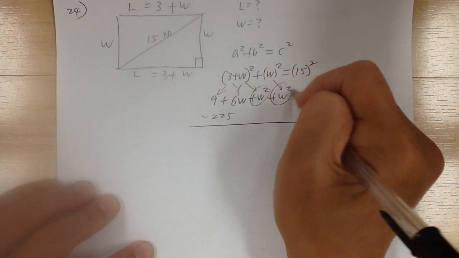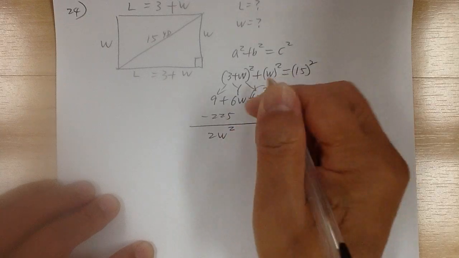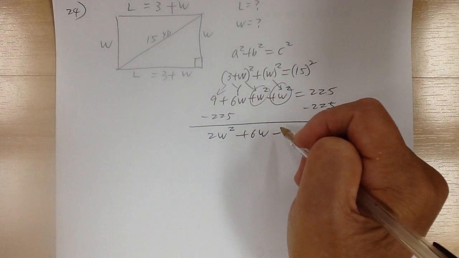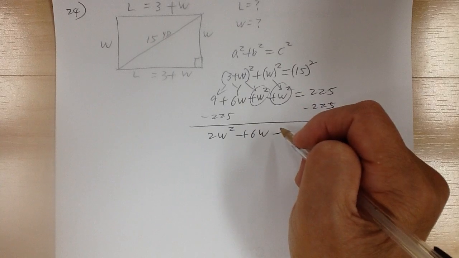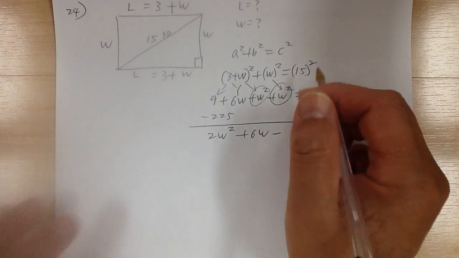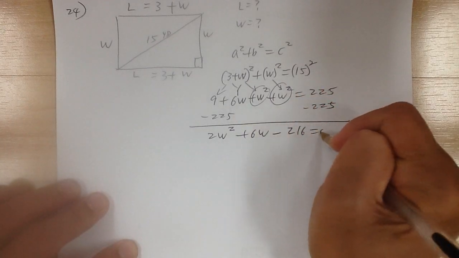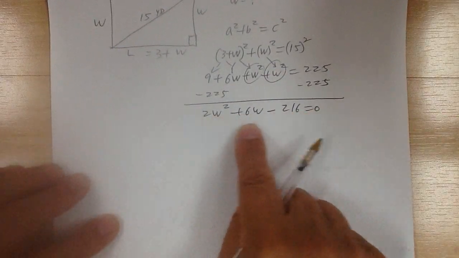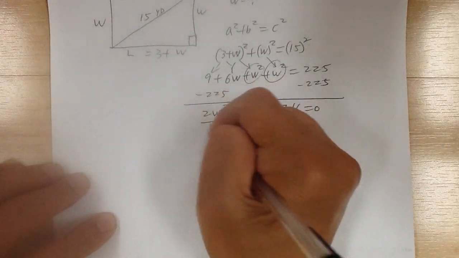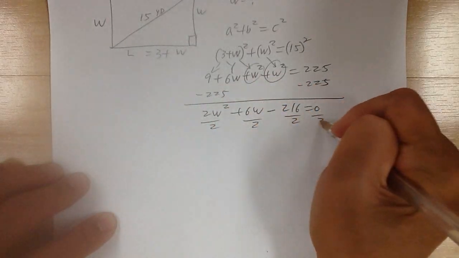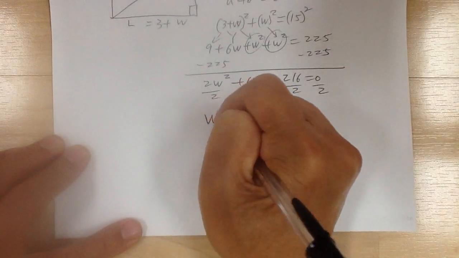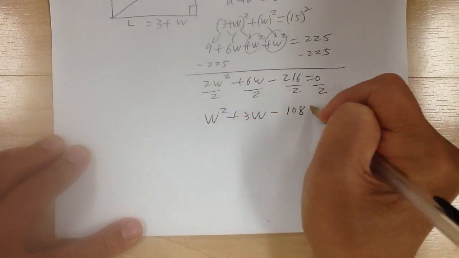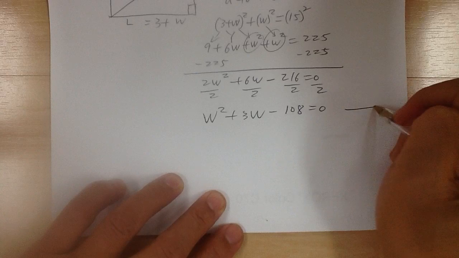So combine the like terms, so I get 2w squared plus 6w minus, 225 minus 9 equal minus 216, equal to 0. And since all these are multiples of 2, I'm going to divide by 2 to lower my number, so it'll be easier to factor. So I got w squared plus 3w minus 108 equal to 0. So my mass product.